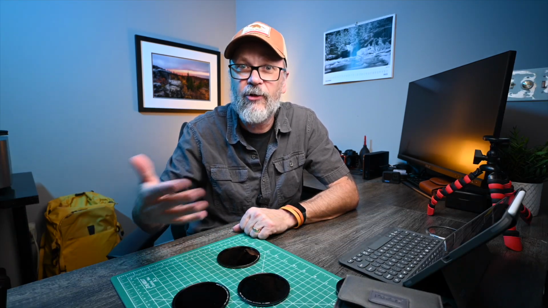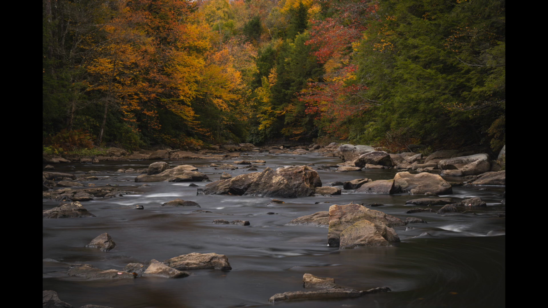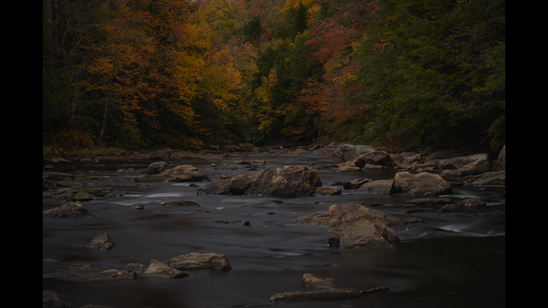The same could apply if you're photographing a creek or a river and you want that water to look really smooth through there instead of being stopped in motion. So that's another case where you can use an ND filter.